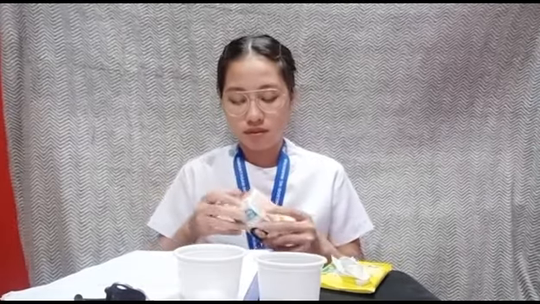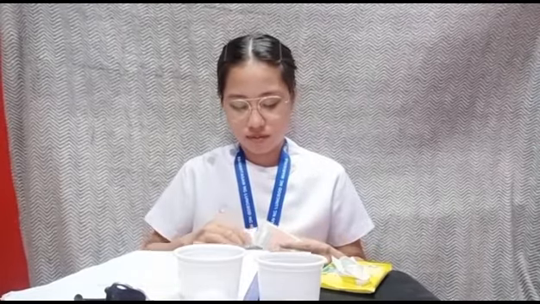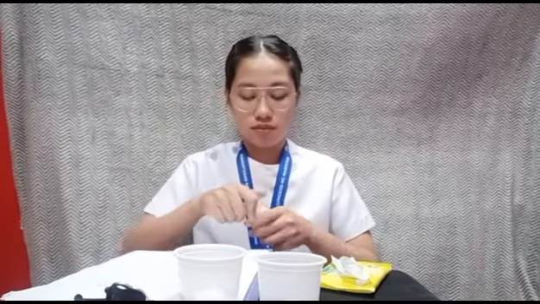Next is syrup. Of course, you need to check if it is expired or not, and then compare it to the MAR or the doctor's orders. Shake well. We need to always check if it is cloudy or not, or if it is not the same color as it should be, even if it is not expired.